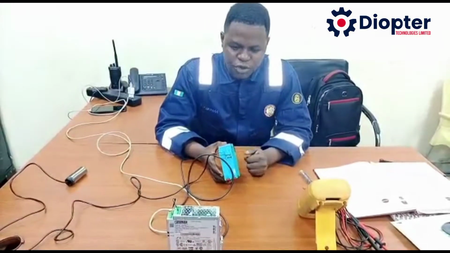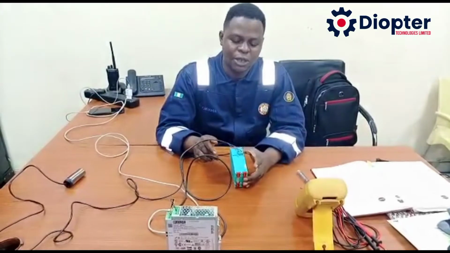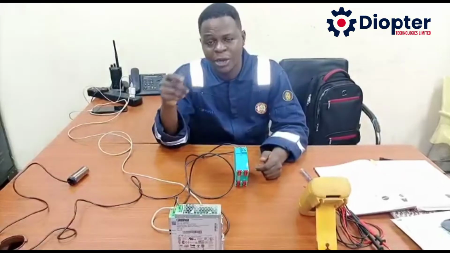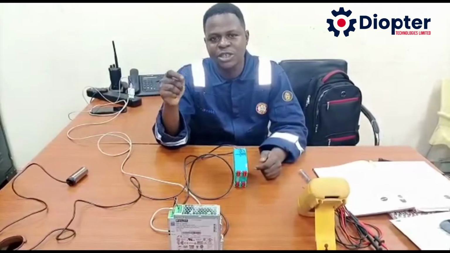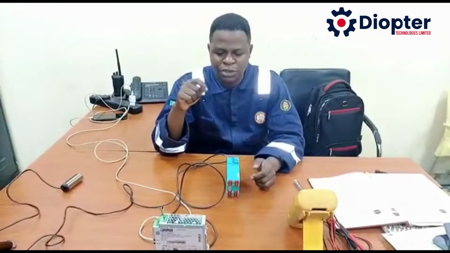Well, some sensors have what we call Namur output. The Namur is a German acronym which, when translated to English, means the International Association of Automation Technology Users in the Process Industry. Okay, and because some of these sensors are connected in hazardous areas, we use the barrier.